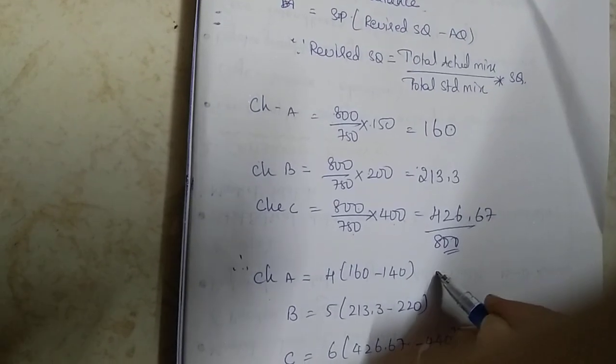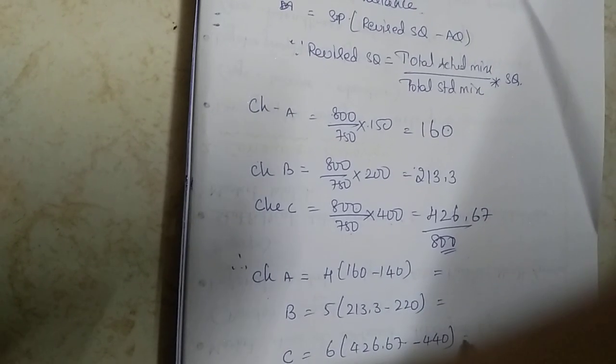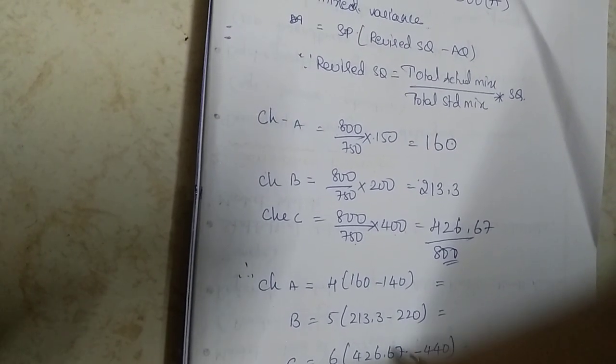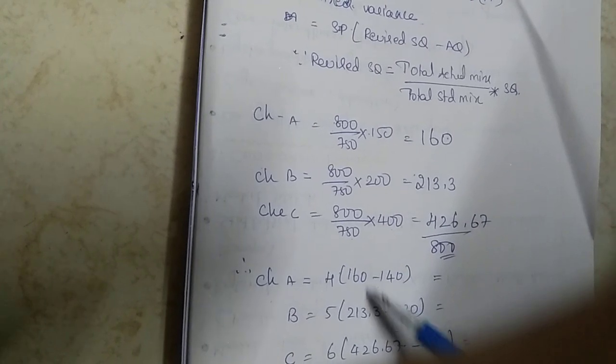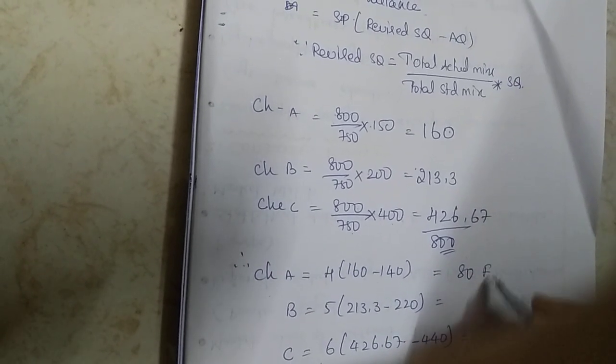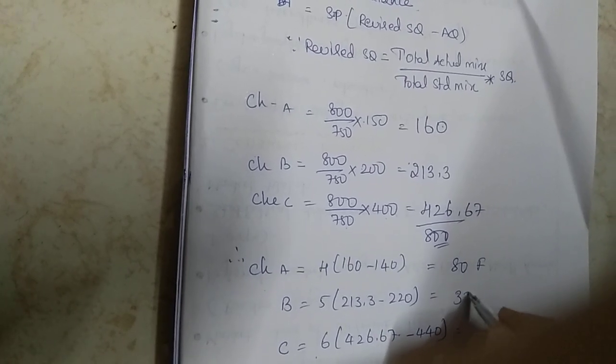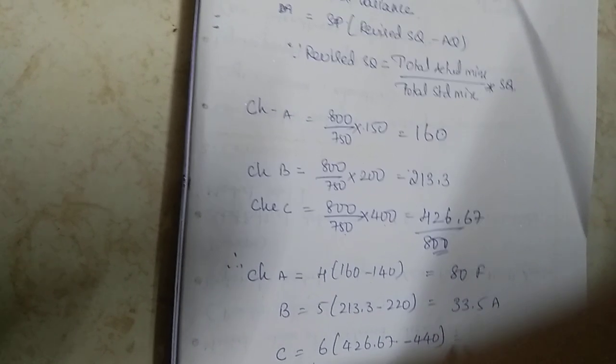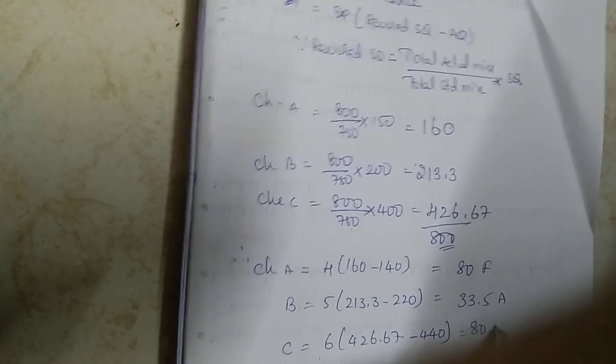So when I multiply, except for the first one, the rest I'm going to get negative values. First one I get a favorable, second one 33.5 adverse, and last one 80 adverse.